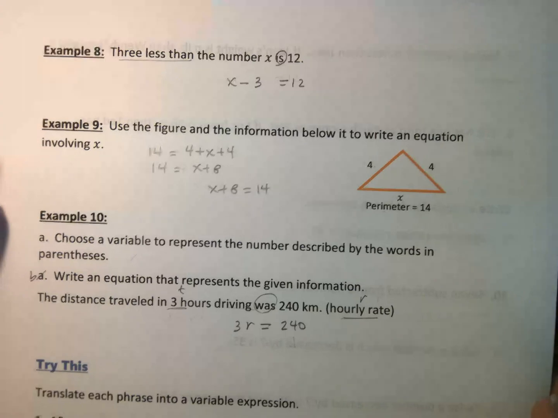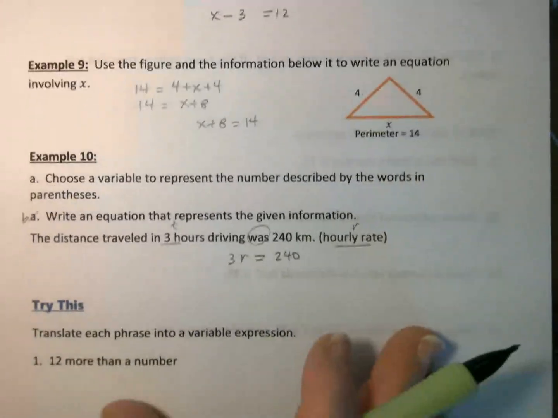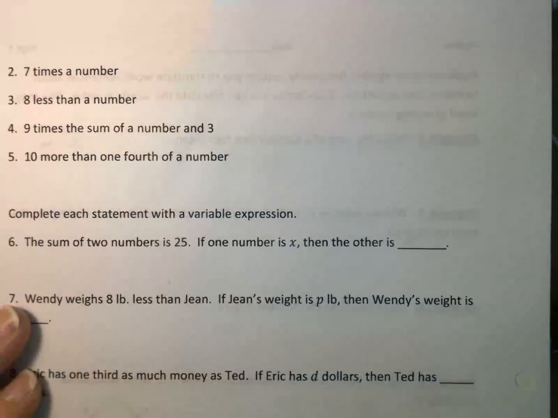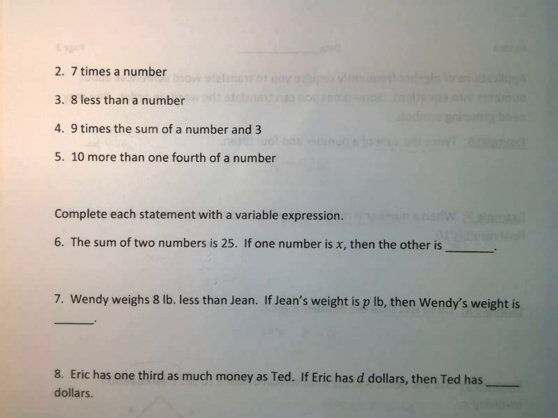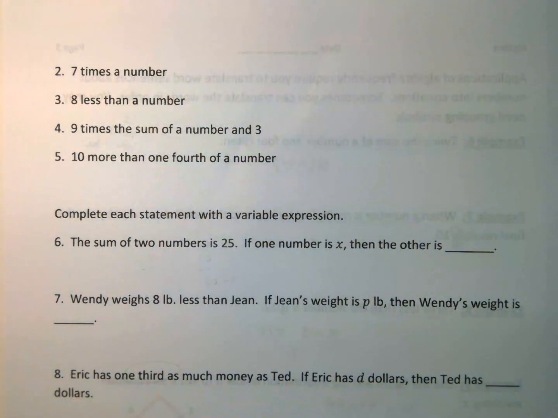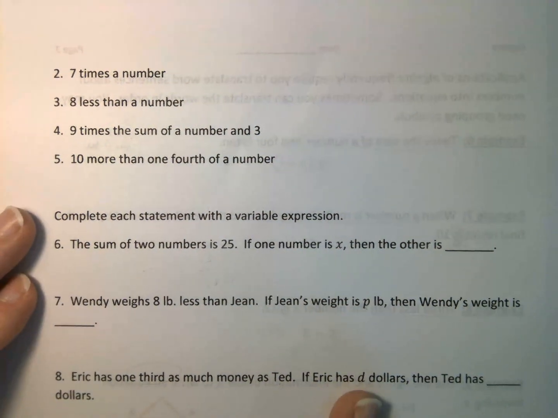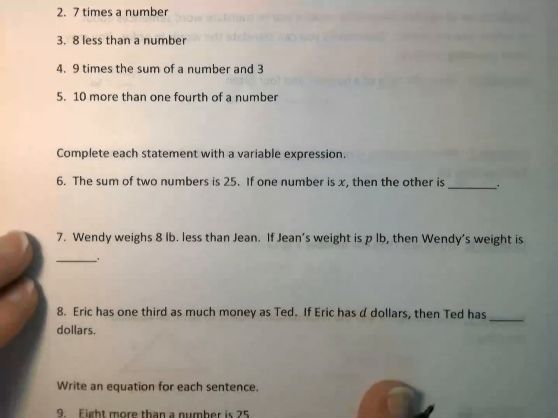All right, to try this, there's not just one. You've got an entire back as well. So the first part is about translating phrases. So 1 through 5, you're going to be translating the phrases. Make sure you use the chart to help you with that. Be careful with your subtraction and your division.